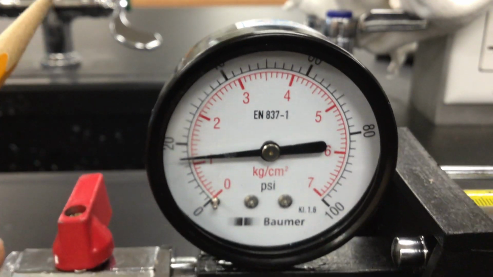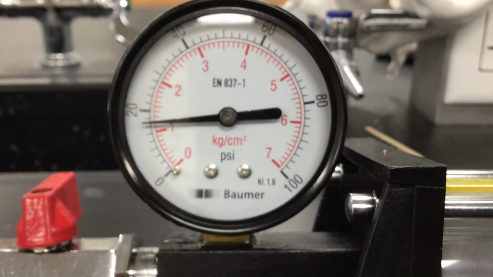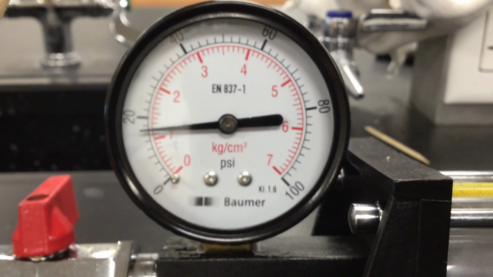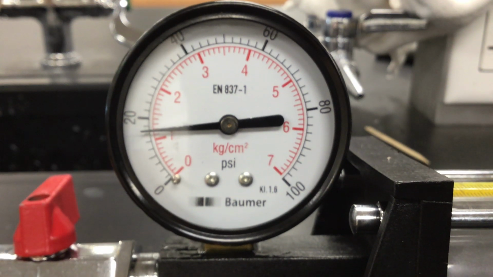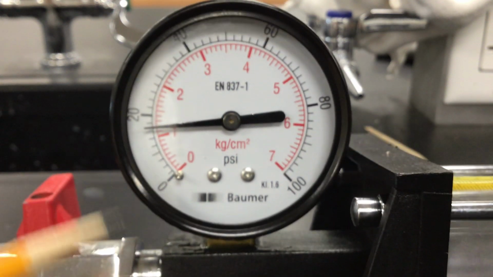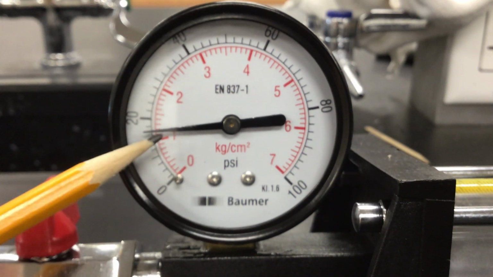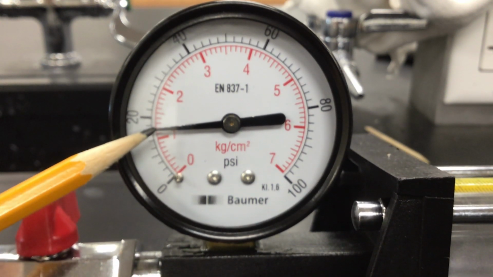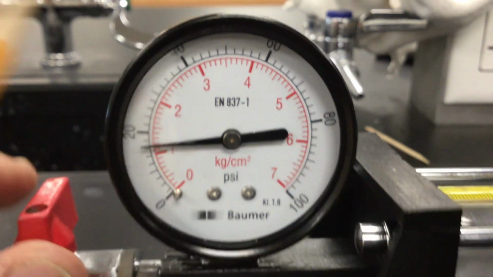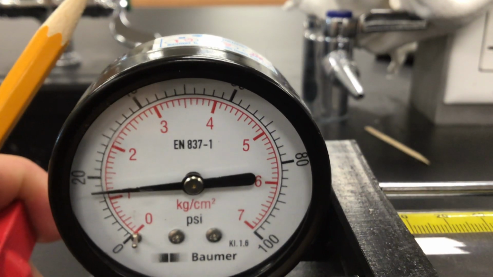It's hard to see here. Let's bring her in. It looks like it's between 1.1 and 1.2. I'm going to say 1.29. I'm sorry, 1.19. So it's more than 1.1, less than 1.2, so 1.19. Now we're going to go down to 100.